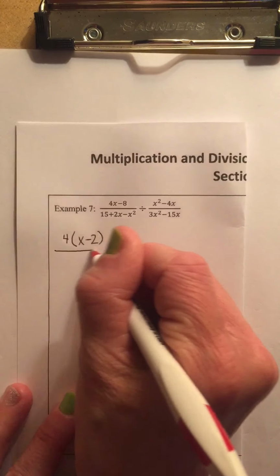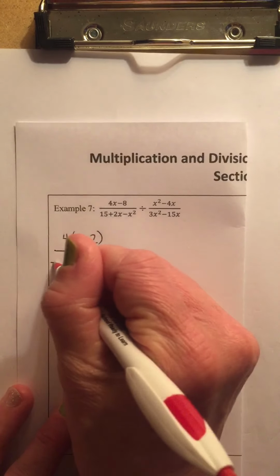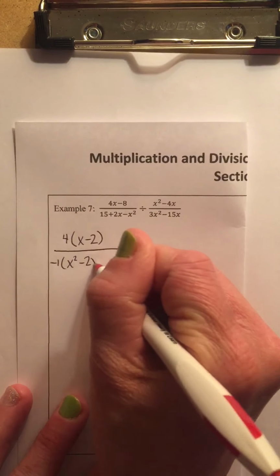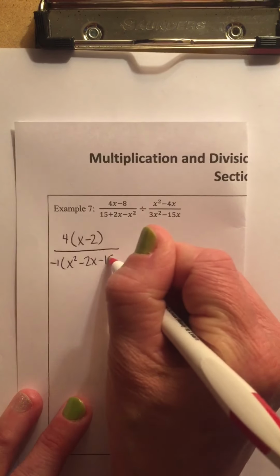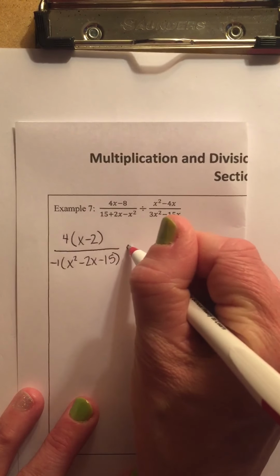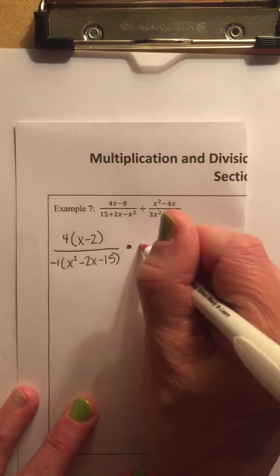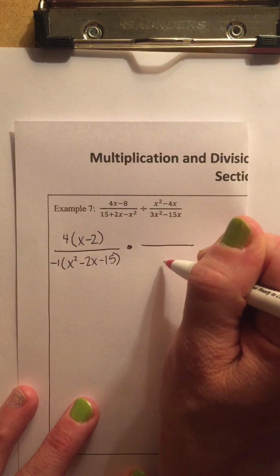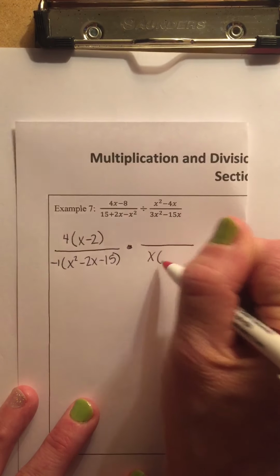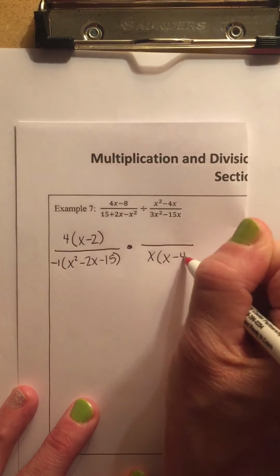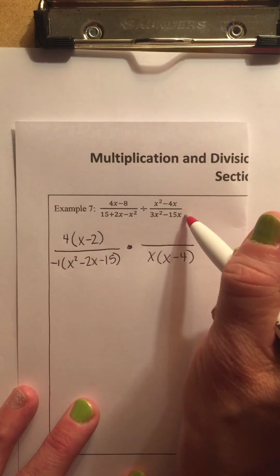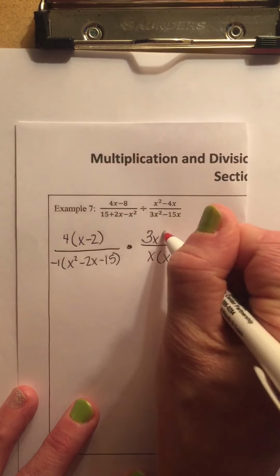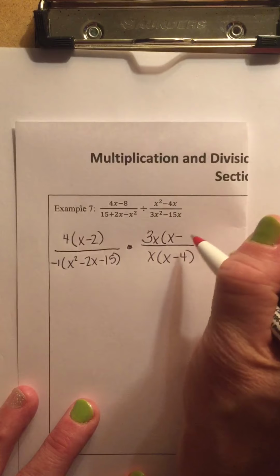I want to rewrite that denominator, so I'm going to factor out a negative 1, so I can change my order. x squared minus 2x minus 15, times, I'm going to factor my numerator, but I'm going to write it in the denominator. x times x minus 4. And I'm going to factor my denominator, but write it in the numerator. I'm going to factor out a 3x times x minus 5.